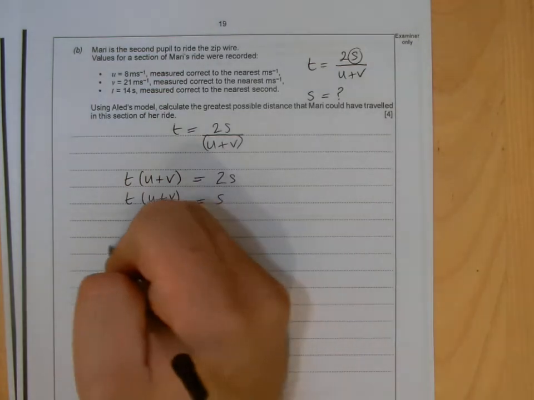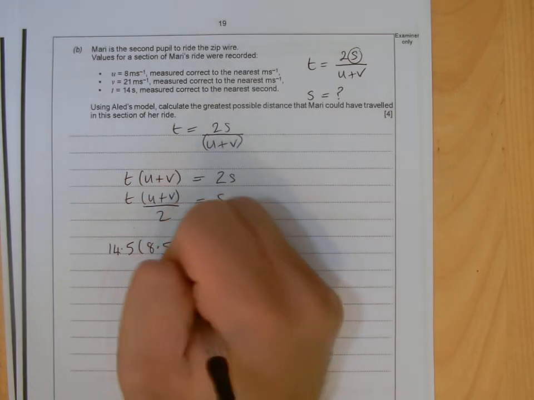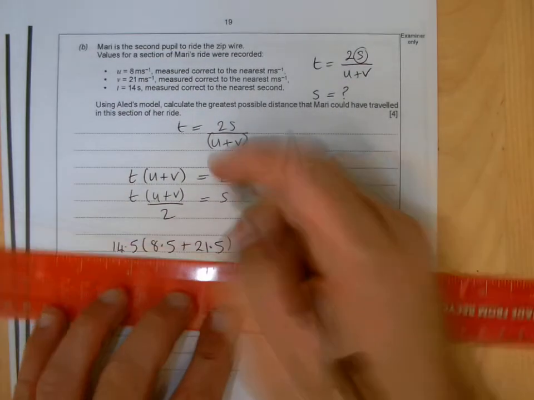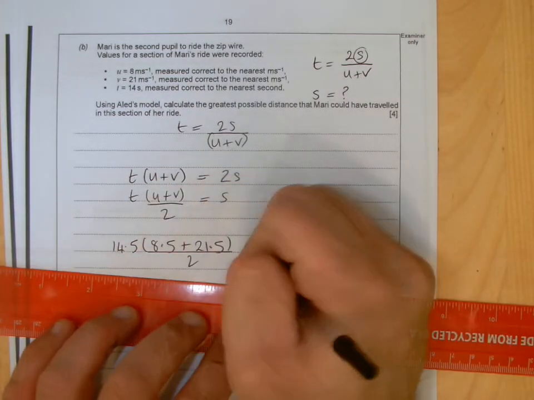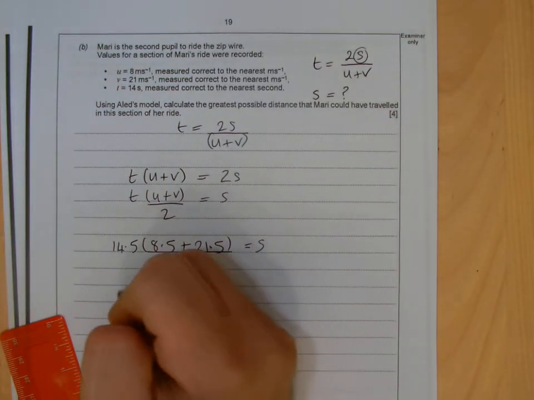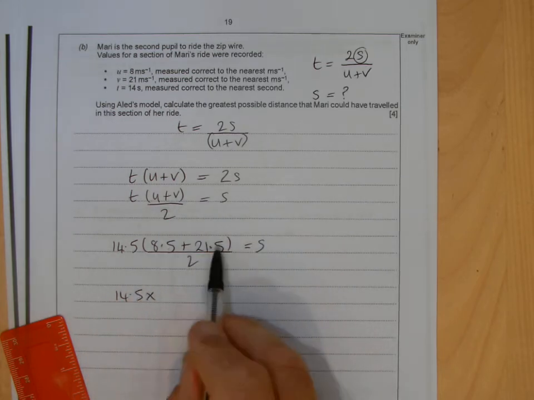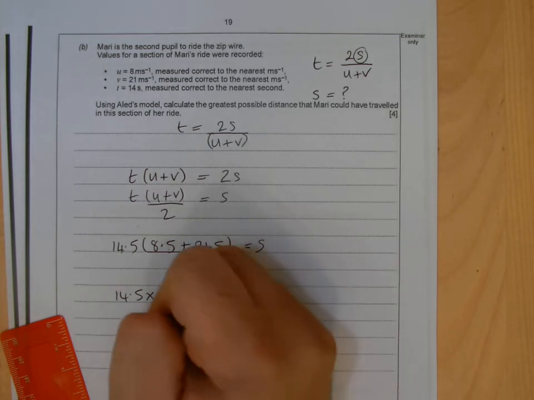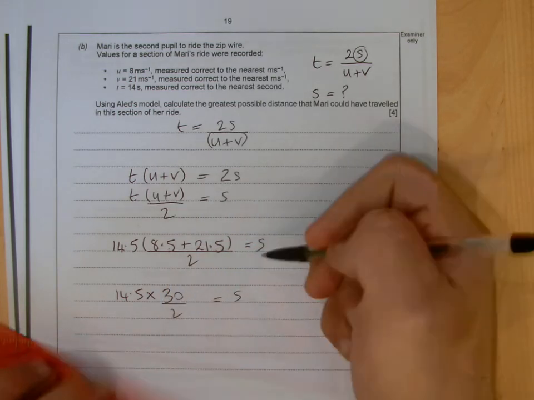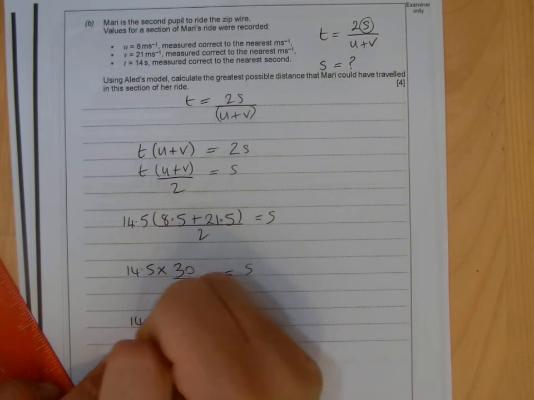So in terms of the greatest, T will be 14.5, the greatest U will be 8.5, the greatest V will be 21.5, all over 2, and that would give me S, okay? So add up in those brackets there first of all, always do the bracket first. So we can change that to a times then if you want, and if I add that up, 8.5 and 21.5 is actually 30, and then we've got to divide by 2. Well, we could just divide the 30 by 2, because we can do that quite simply. 30 divided by 2 is 15.